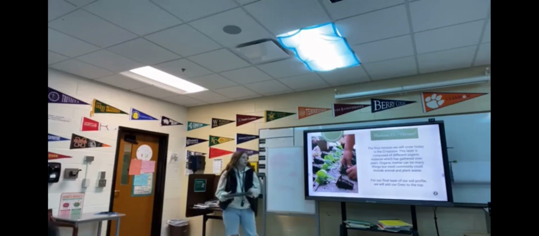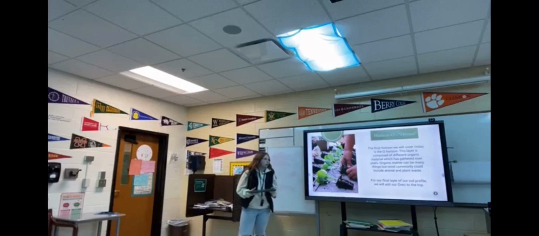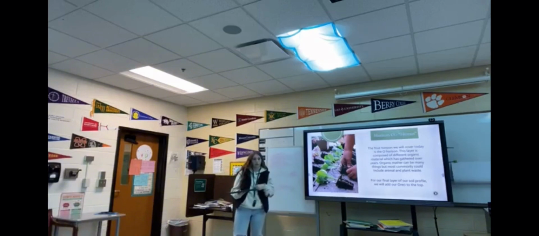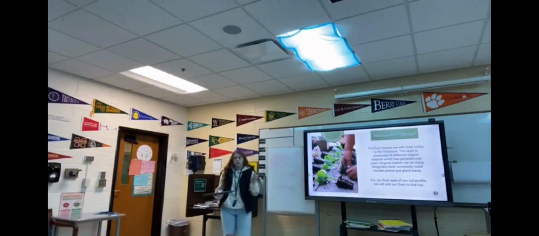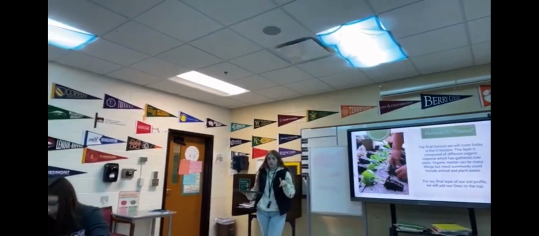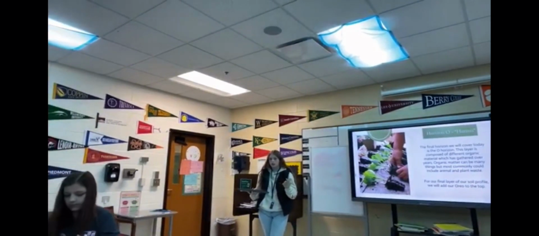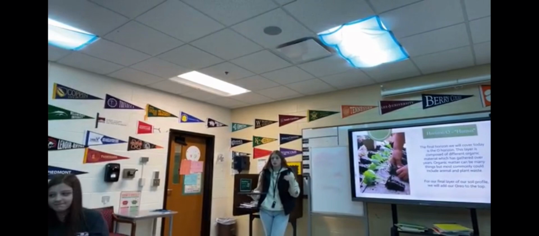Organic matter can be many things, but most commonly could include animal and plant waste. For our final layer of our soil profile, we will add the Oreo to the top of our cup. If you'd like to, which you're supposed to, crush the Oreo, but I know that can be kind of messy. If not, you're okay to set it on top. Just make sure that you know that it normally would be crushed.